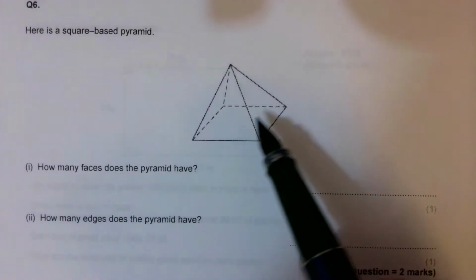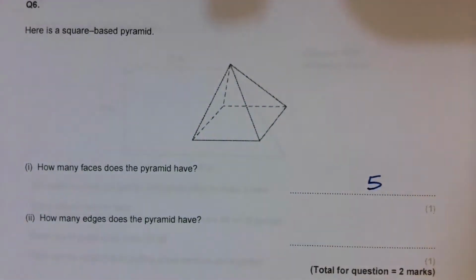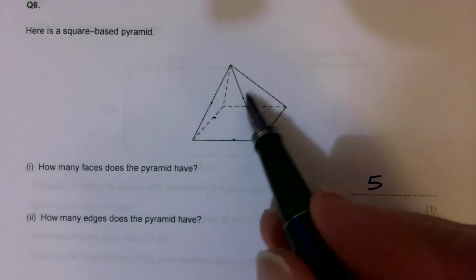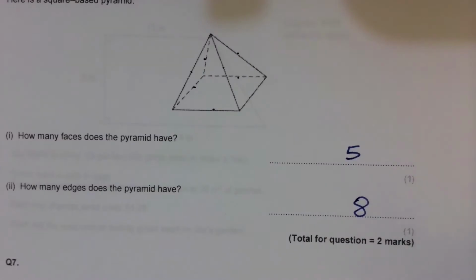How many faces has the pyramid got? It's got the square one on the bottom and then 4 triangles around the side. So 1 plus 4 making 5. How many edges? 1, 2, 3, 4 around the bottom and 5, 6, 7, 8 for the other 4 going up the side.